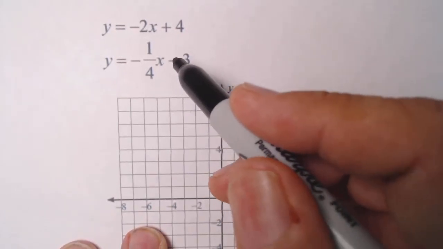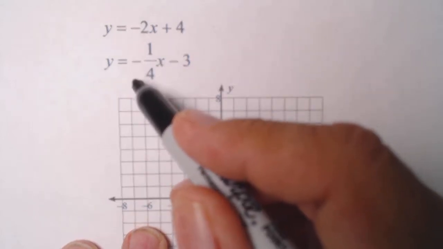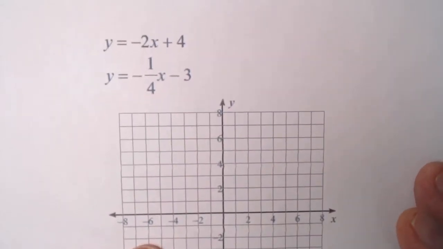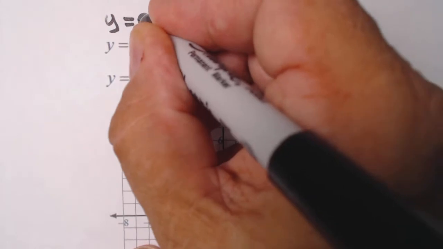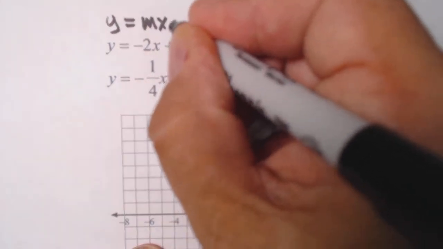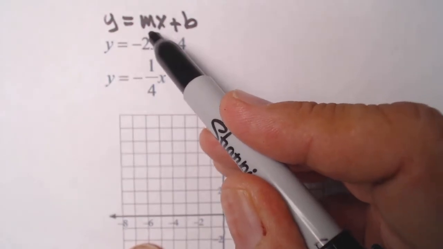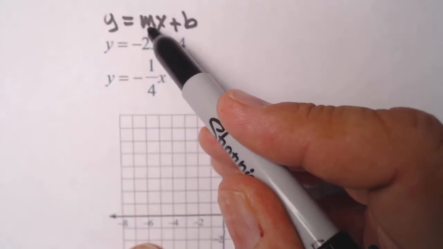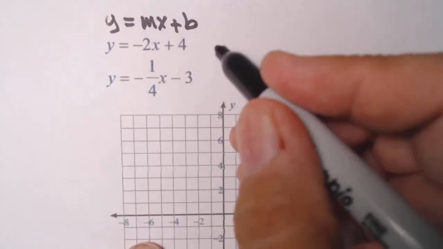Well, if you've got the equations in the y equals form like we happen to have here, then the easiest thing to do, since they already match up perfectly with slope-intercept, remember that's y equals mx plus b, the coefficient in front of the x is the slope. The letter m stands for slope. And the b is the y-intercept.